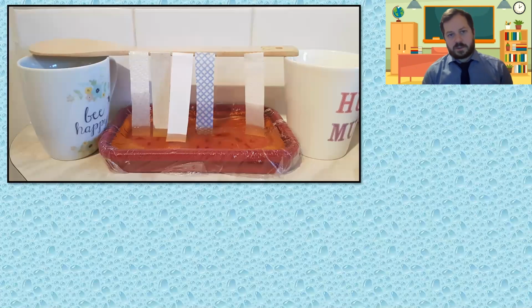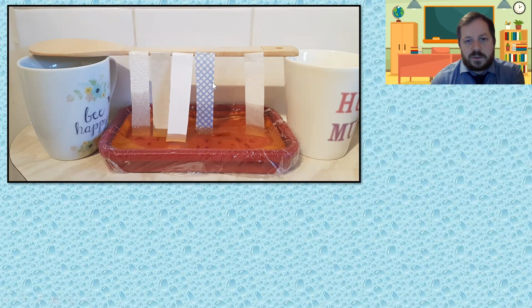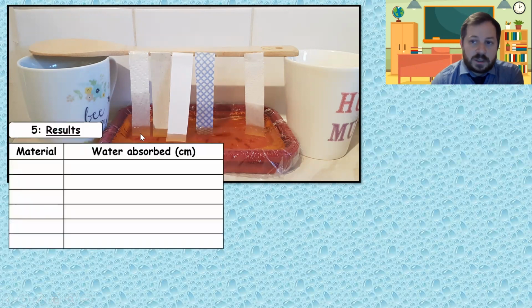So here's another diagram just to show you what I mean. We've got 1, 2, 3, 4, 5 different materials. You can see they're taped to the top of a wooden spoon here and between 2 mugs, and they are dipped into this water down here. You can see it is coloured orange, just so I can see how far up it's travelled. And then when we come to measure it, what we're measuring is the distance from the water to the top of where the water has been absorbed. And that then is put into our table of results.